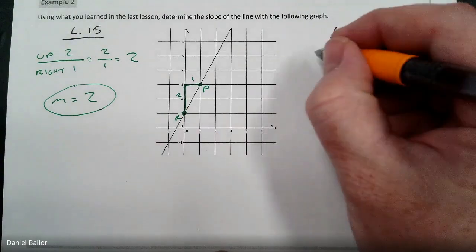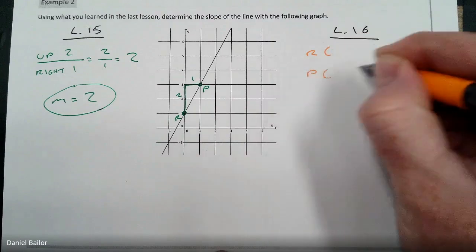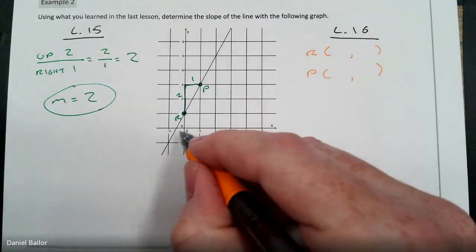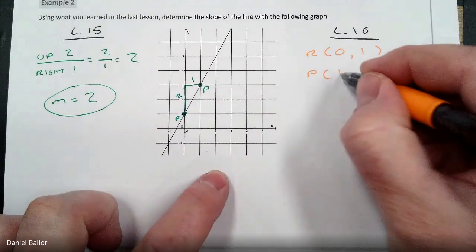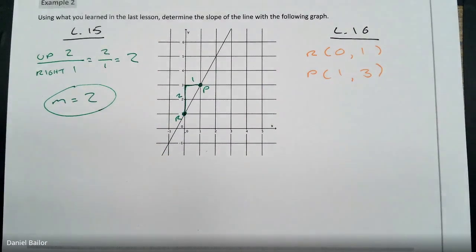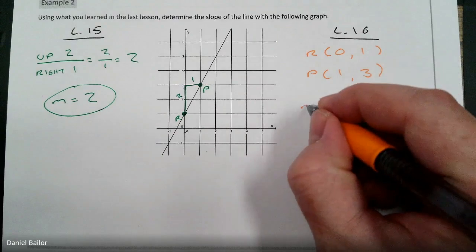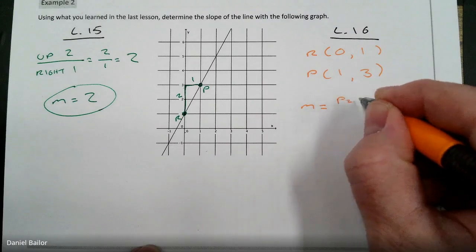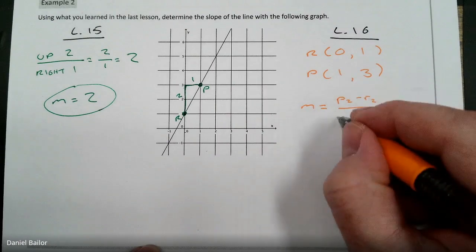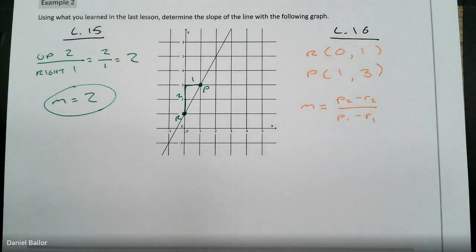So first what I need are my coordinates for R and for P. Well, R is at 0x and 1y. P is at 1x and 3y. Now I have my coordinates. I need my equation, which you are allowed to copy from your notes. M, the slope, is P2 minus R2 divided by P1 minus R1. And that is exactly what's in your notes, so you can use the formula that's in your notes. So look at your notes today. I don't think you have it memorized yet. I would like you to have it memorized soon.